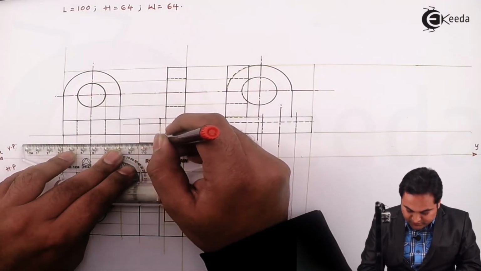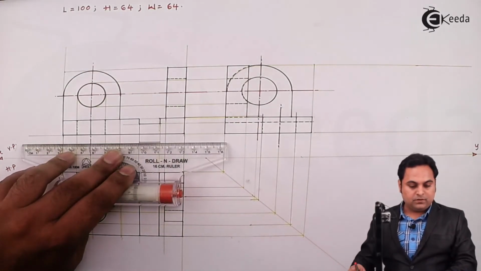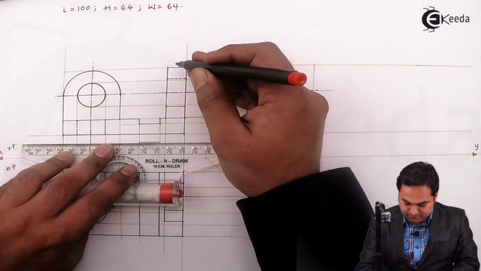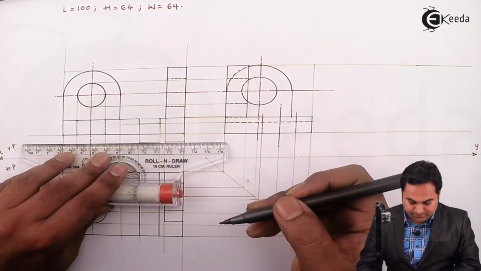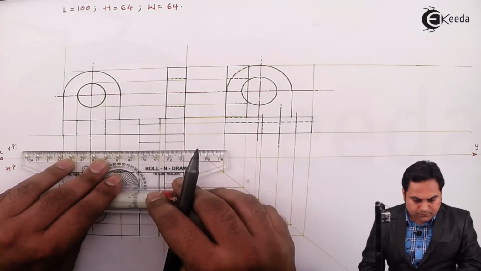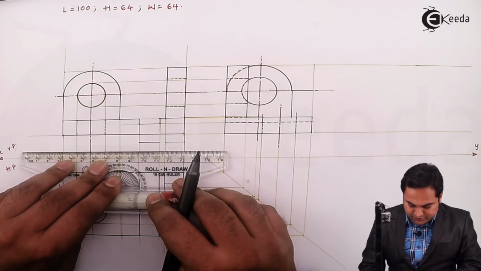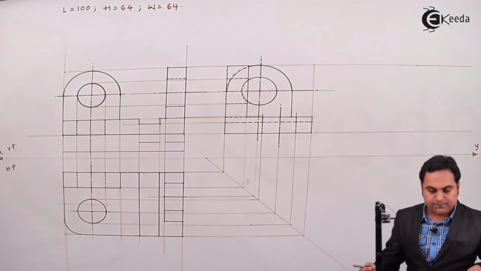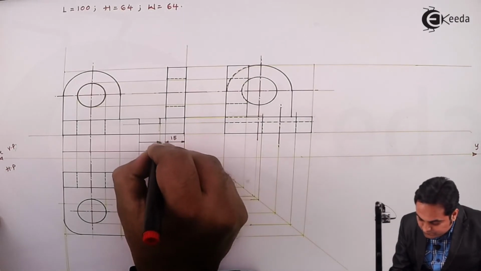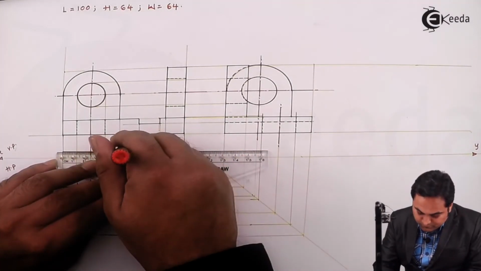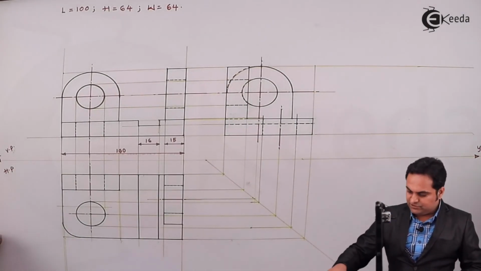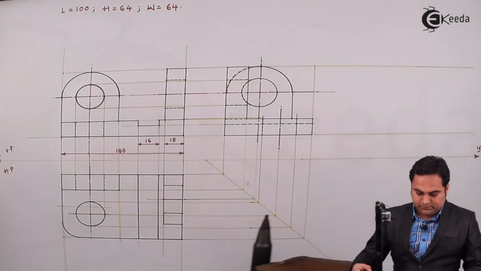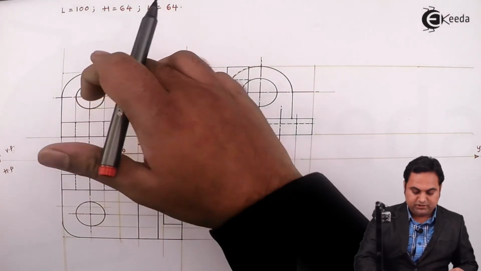This groove is having a length of 16 mm. Then this plate is having a length of 15 mm, and the total length is 100 mm. Then after giving the dimensions along the length, next I'll give the dimensions to the circle and the semicircle.